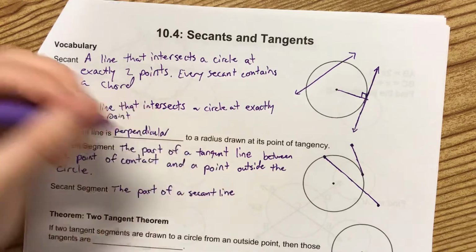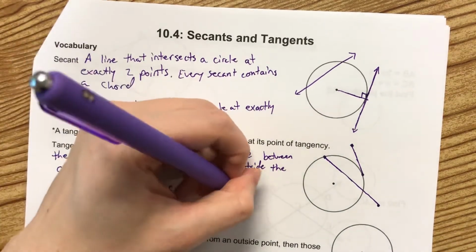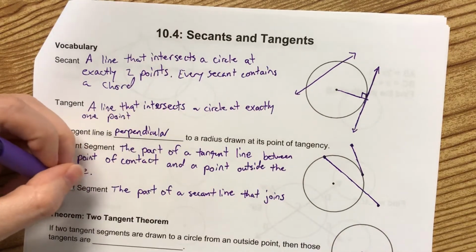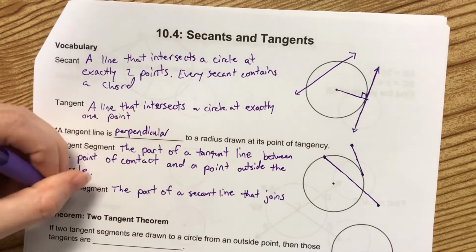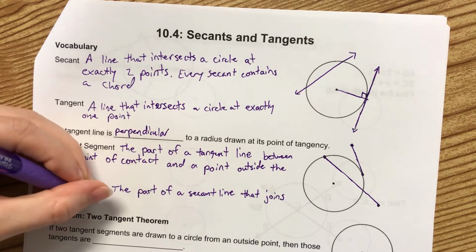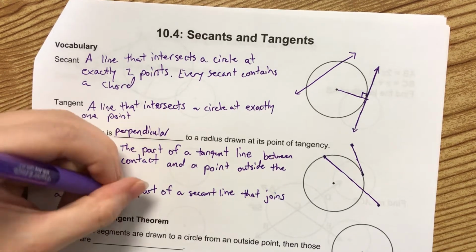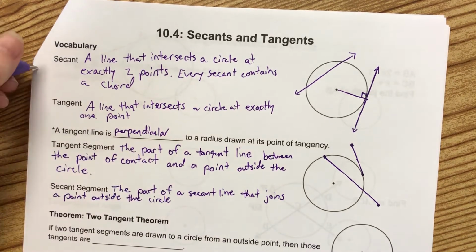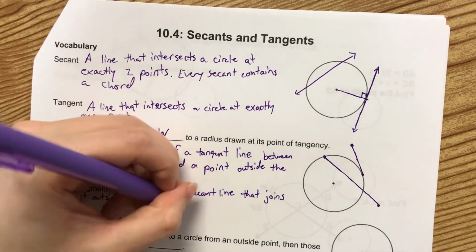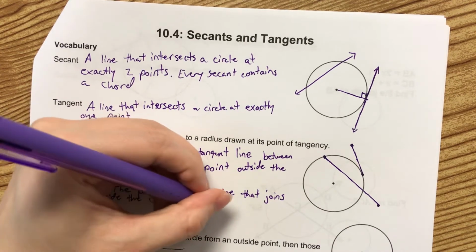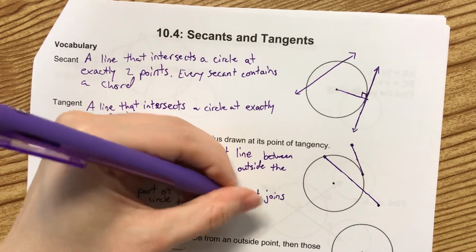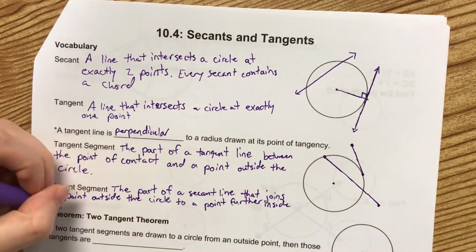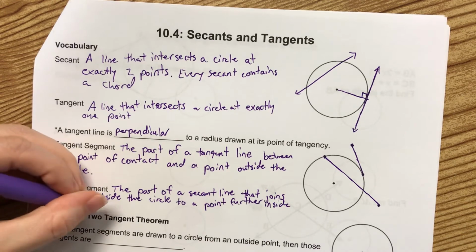So the secant segment is the part of a secant line that joins a point outside the circle to a point further inside the circle.